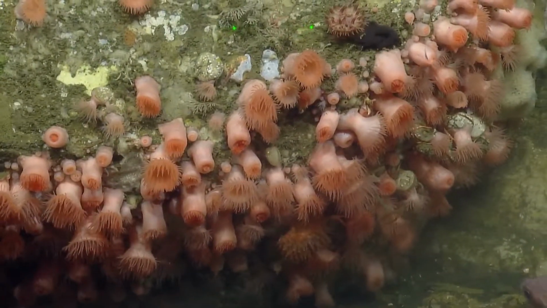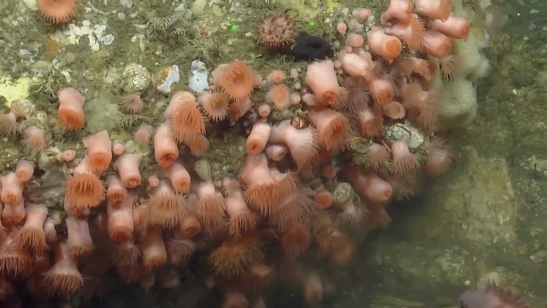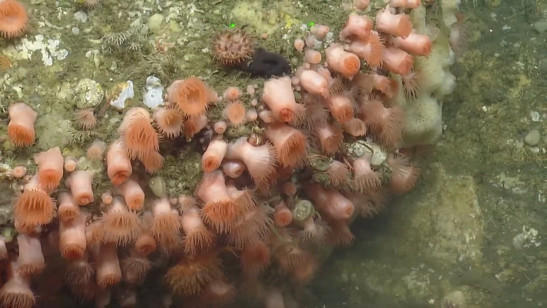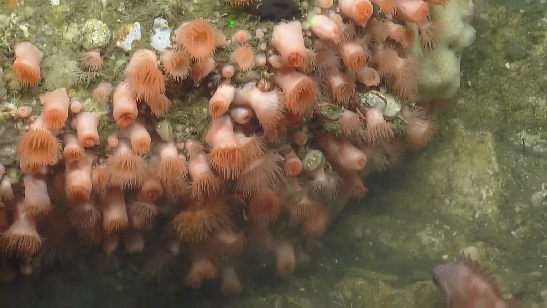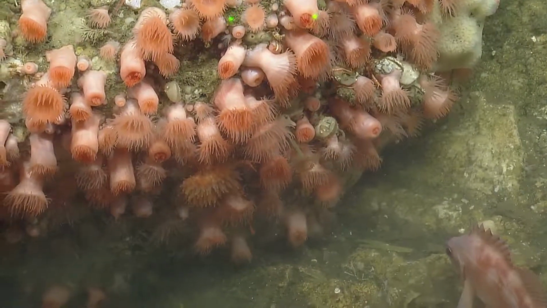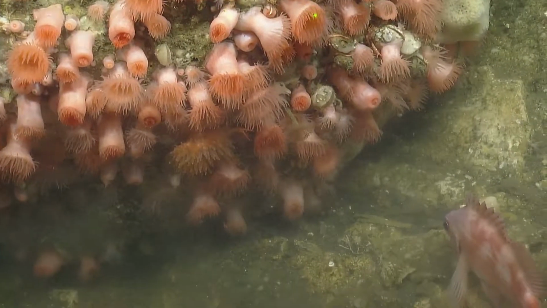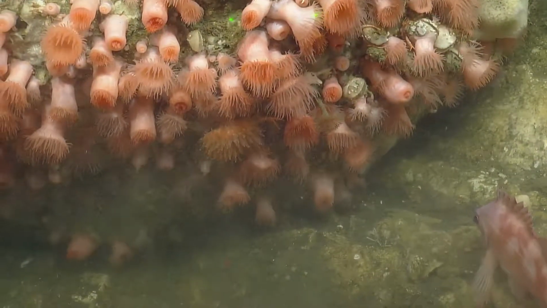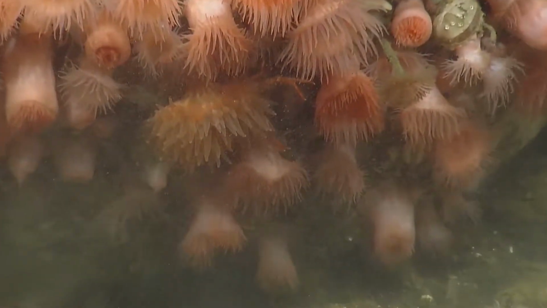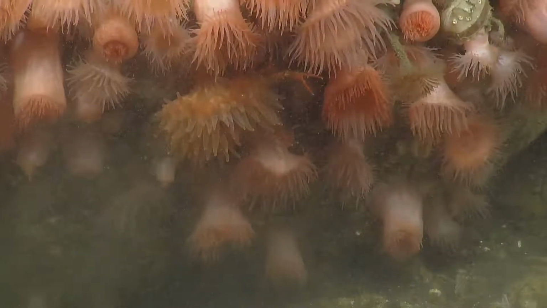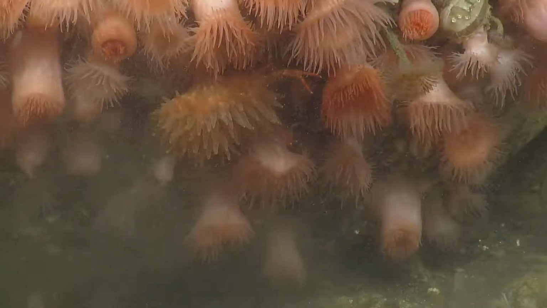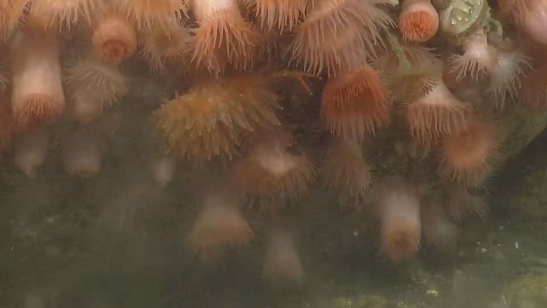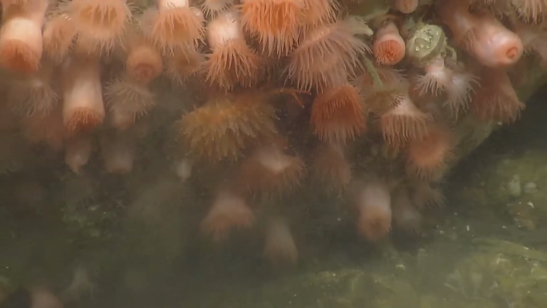Well, there is a cup coral in among those, but kind of a mix. Yeah. Oh, there it is. I see it. That orangey one's more orange. That guy. Yep. Yeah, that's it. Okay. Lots going on here.